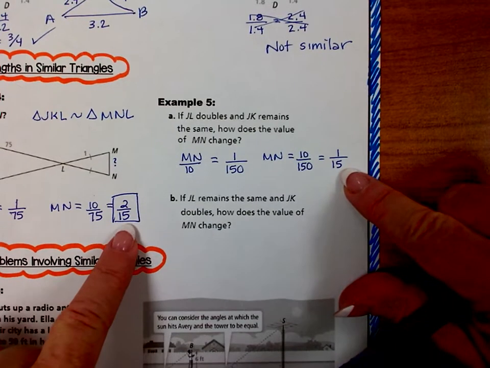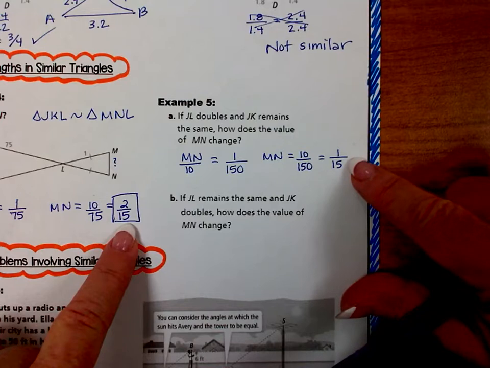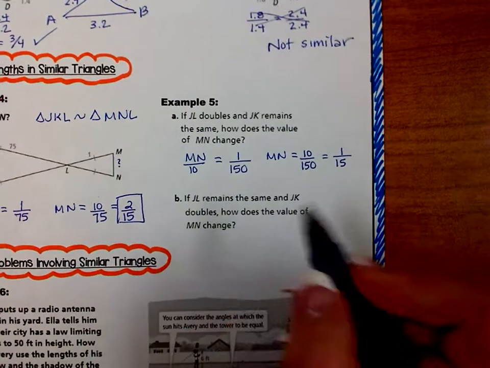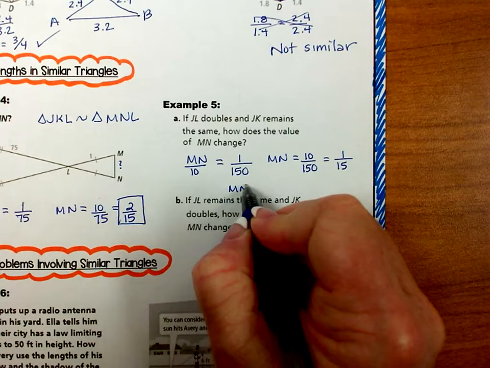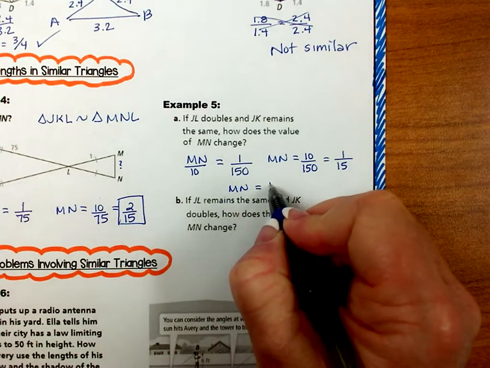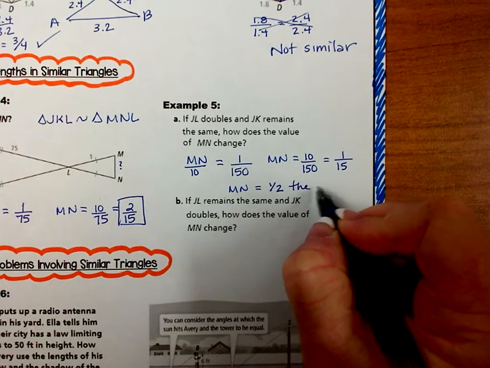Okay, so how does the value change? We started out with 2/15, and then when we doubled the long side, we ended up with 1/15. So MN equals 1/2 the length.